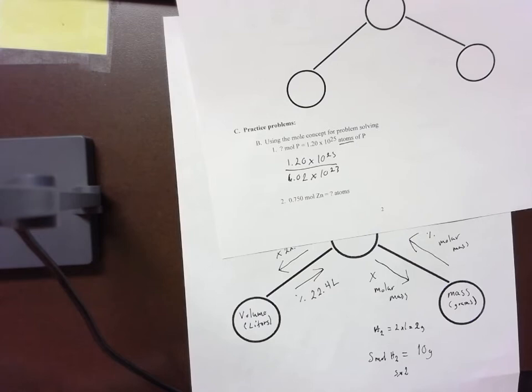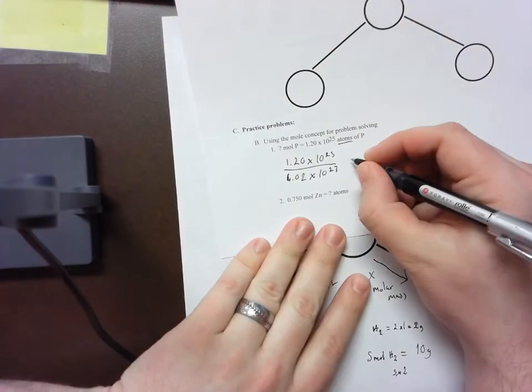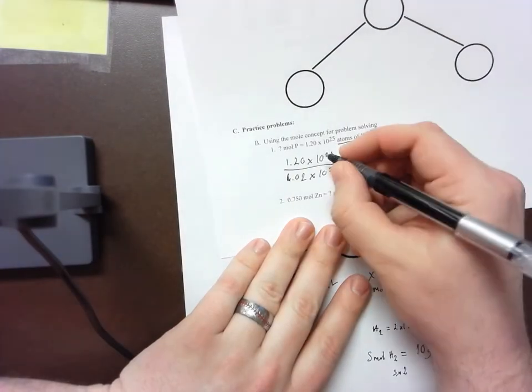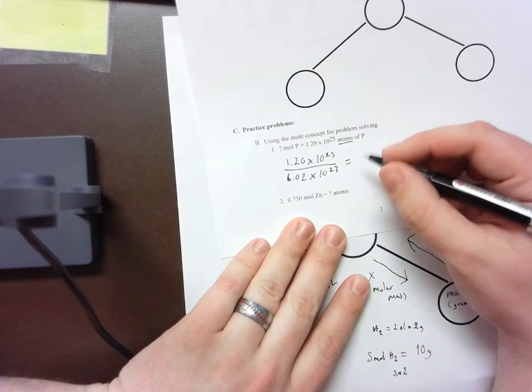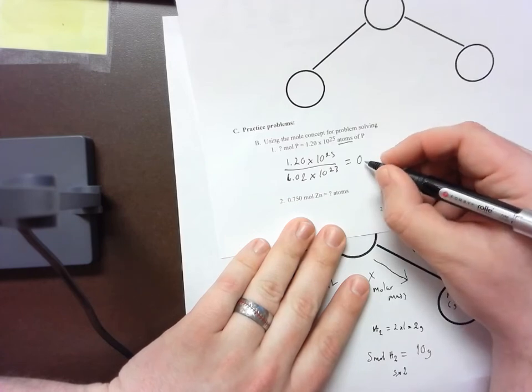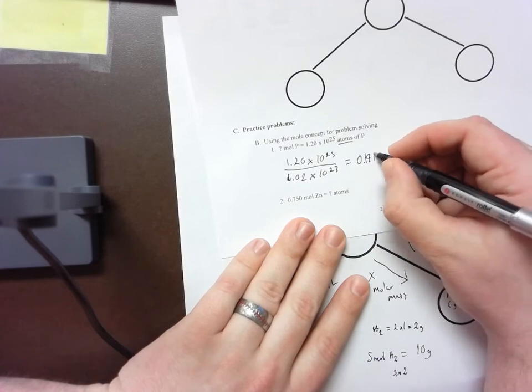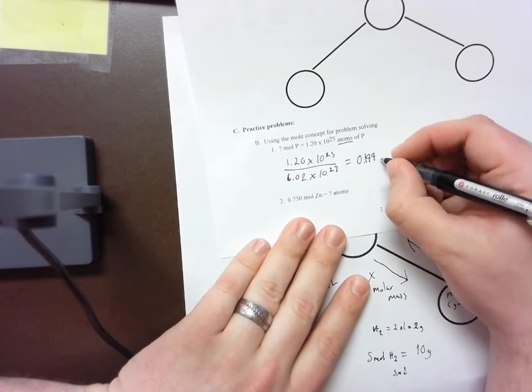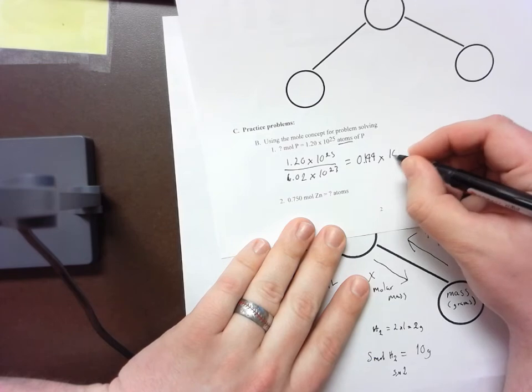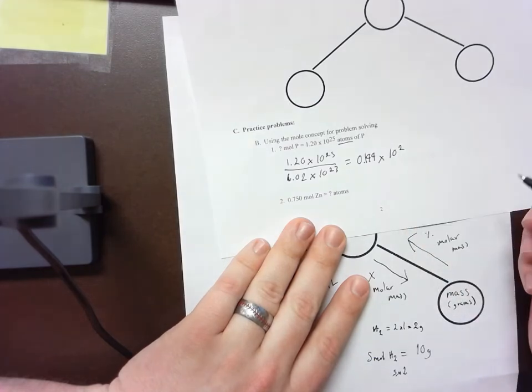This is going to be equal to, remember when we're subtracting exponents, 0.9199 times 10 to the second. But remember, we can't do that, so we have to move the decimal place over 1.